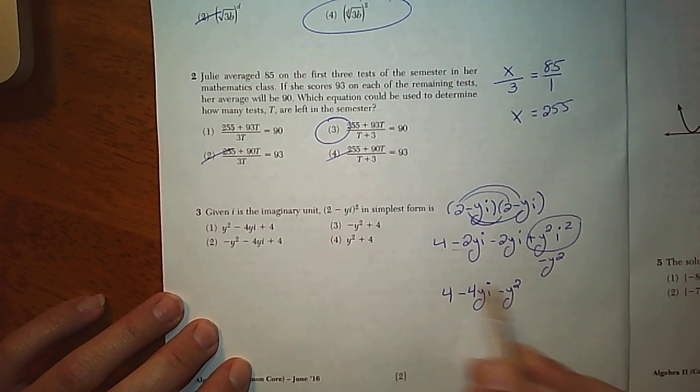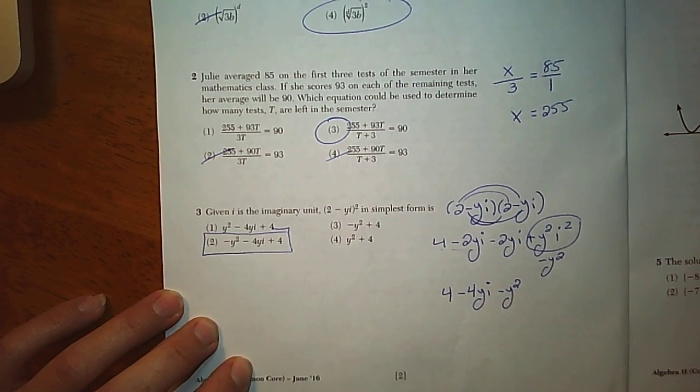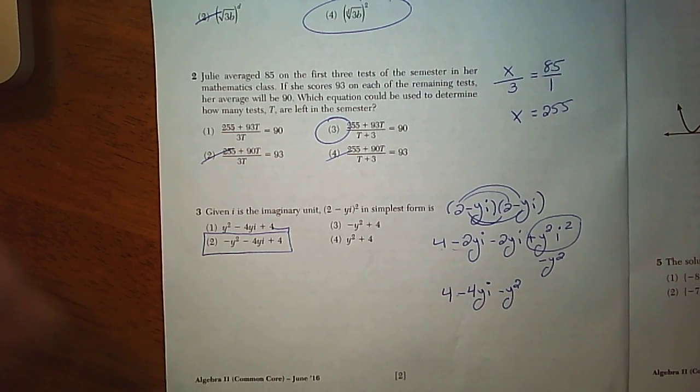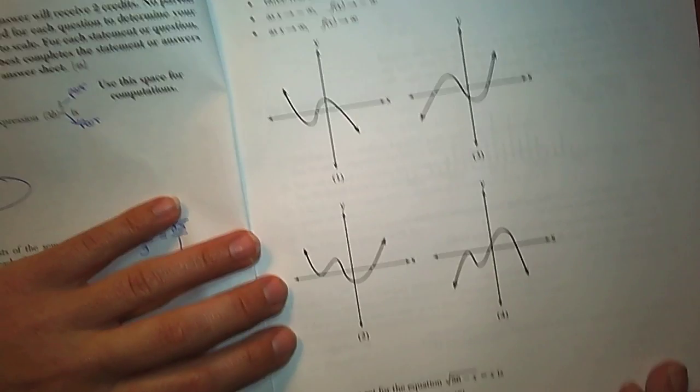So which of these choices means the same as this? And it's this guy. It looks like 4, 3, 2. Yep, there you go. All right, so that's the first 3. I'm going to swing on over here to this guy.